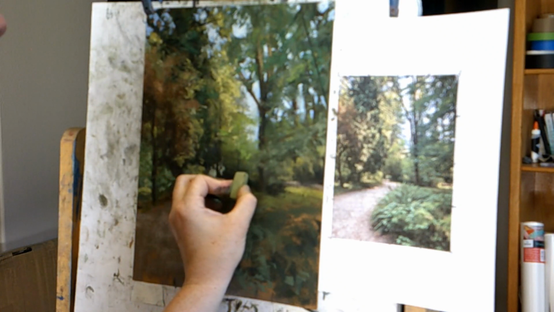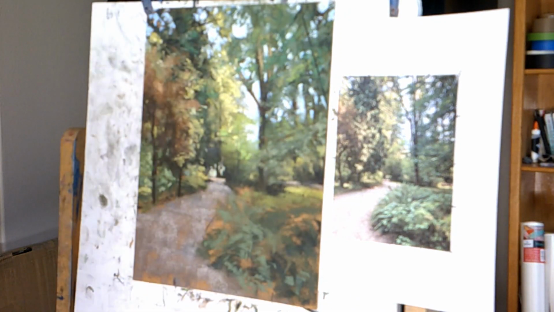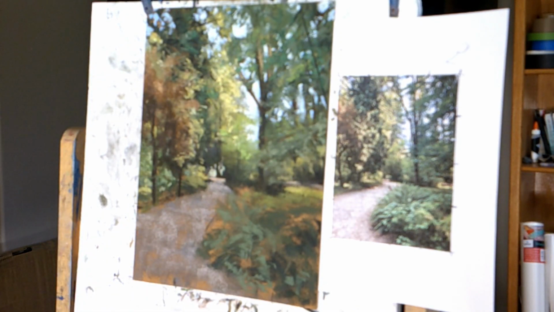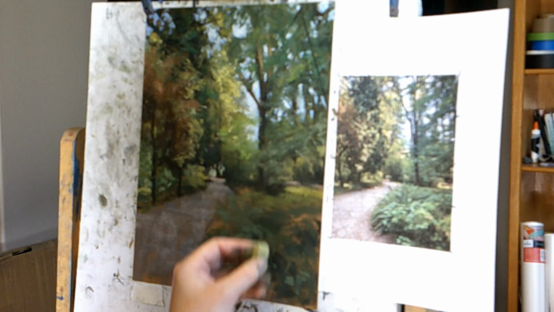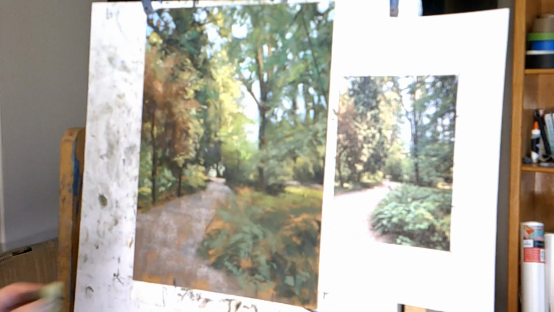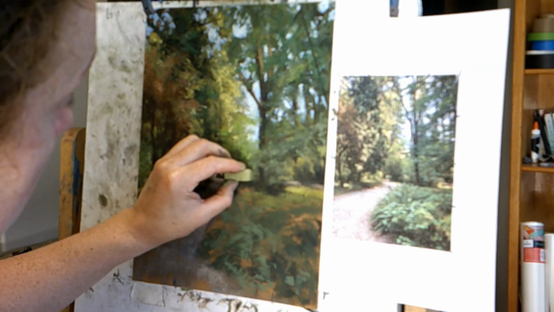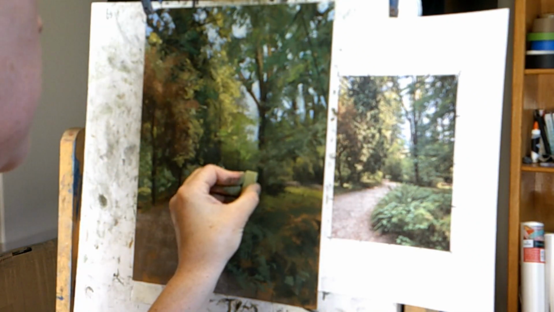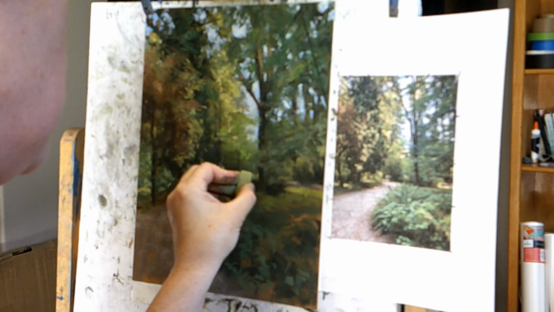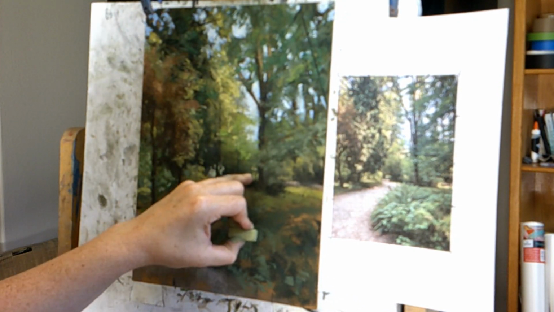So I want to stay on that line of that horizon. That's not quite light enough, but there is more light shining over here. I can see it in the picture than here, so I'm going to use a warmer tone and just create a little bit of light to show that there is something going on back there.